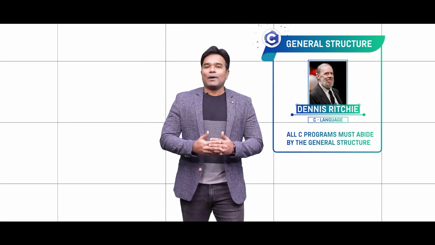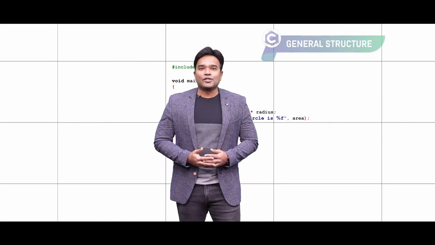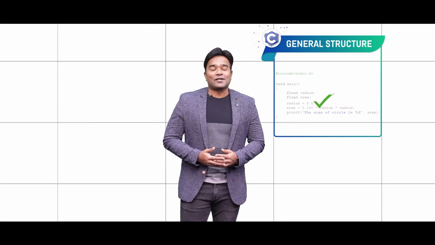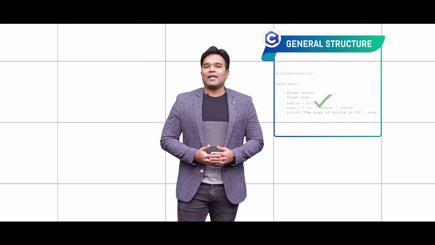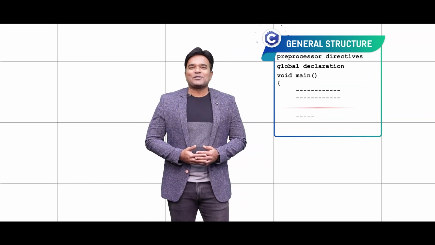And you know that by making use of Dennis Ritchie's C language, you have achieved your task of computing the area of the circle after all. But then, does your program fit into the general structure? Well, obviously it has to, without which you would never have been able to get the output. And if you would ask me what really the general structure is, well, this happens to be the general structure.